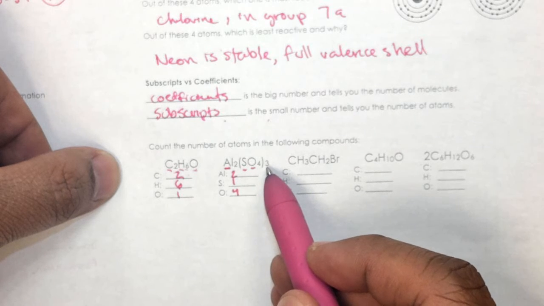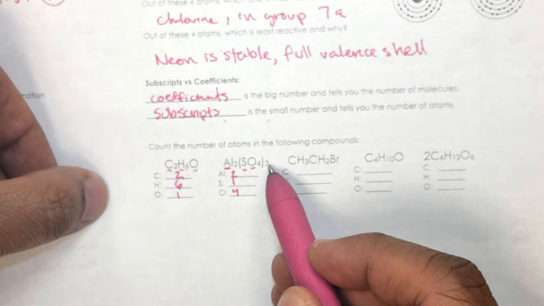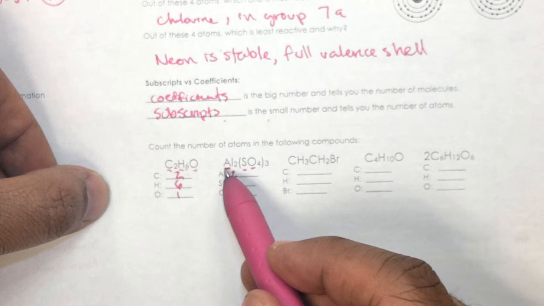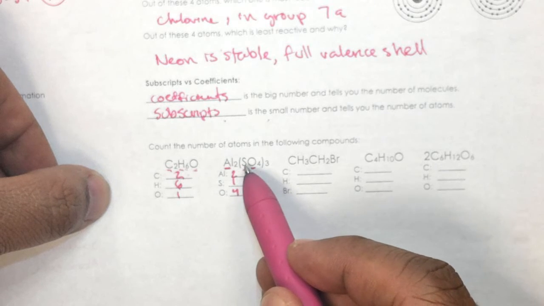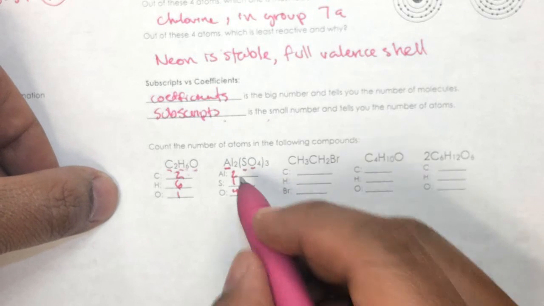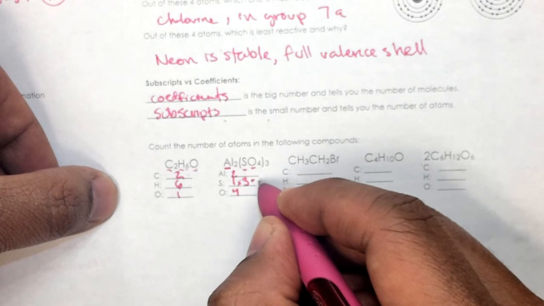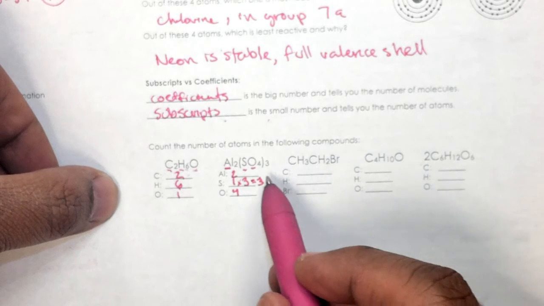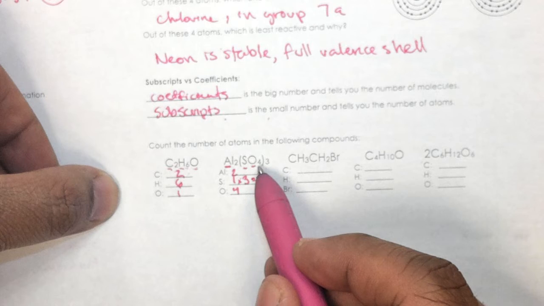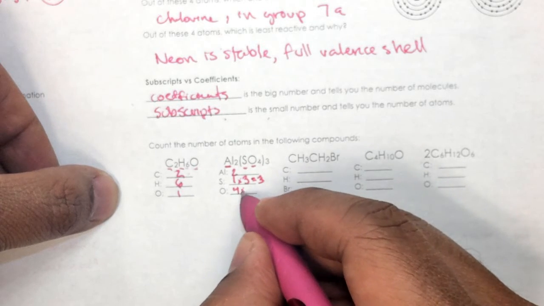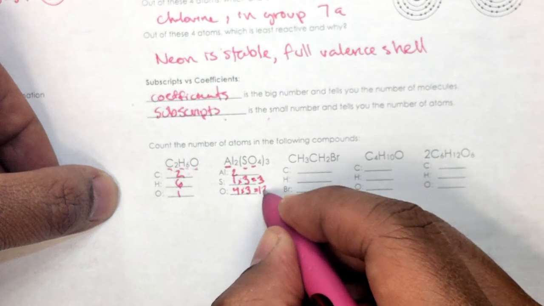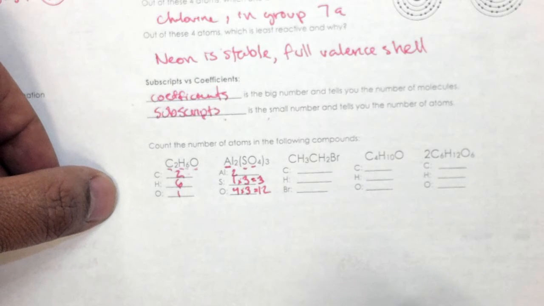And in this parentheses, that 3 only applies to things that are inside the parentheses. So Al is not in the parentheses, we skip it. S is inside the parentheses, so we multiply that by 3. That means 3. O is inside the parentheses, so we multiply that by 3. And we have 12.